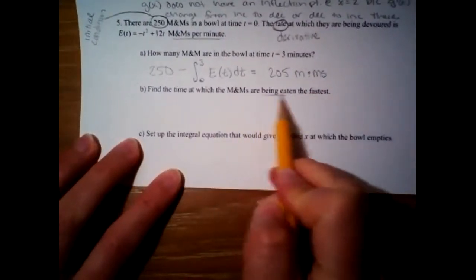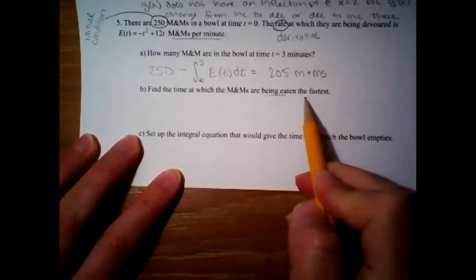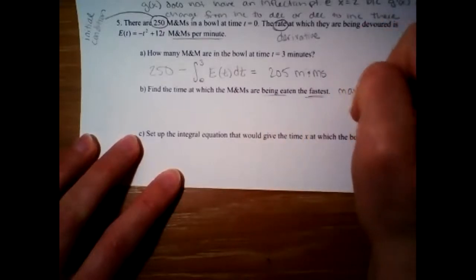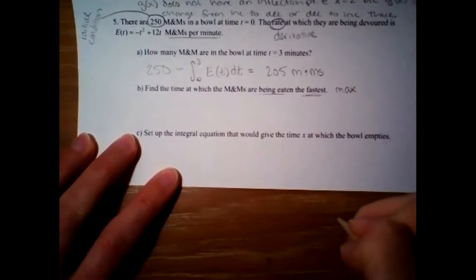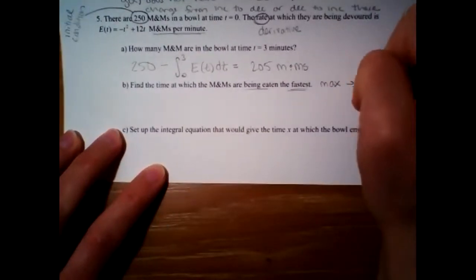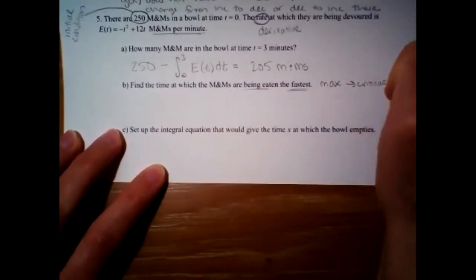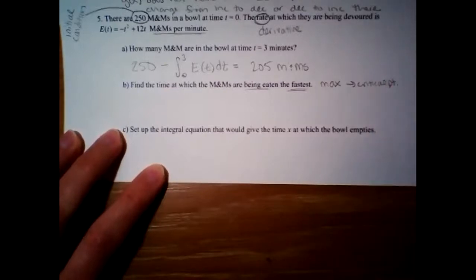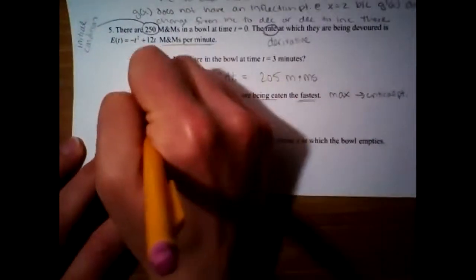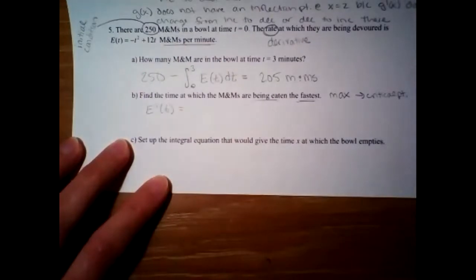So letter B, find the time at which the M&Ms are being eaten the fastest. Now it's being eaten, which is already a rate, the fastest. That is a maximum, and that should make you think critical points. Fastest is a maximum. We want to find a critical point. So we're going to get the derivative of this and set it equal to 0. Critical points are derivative equals 0.